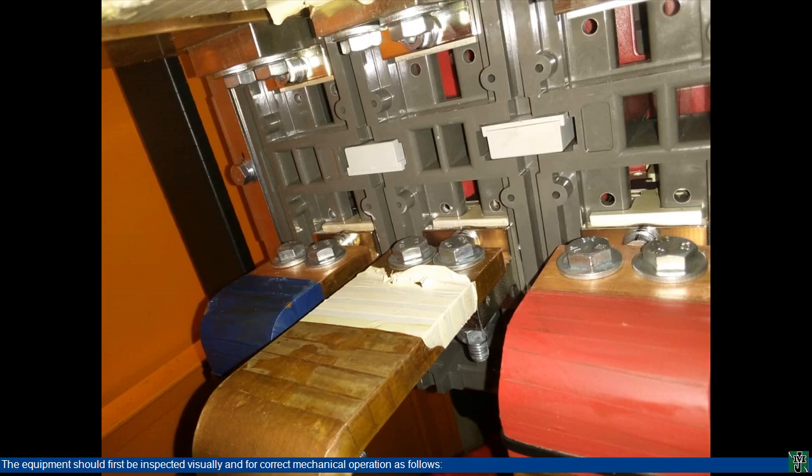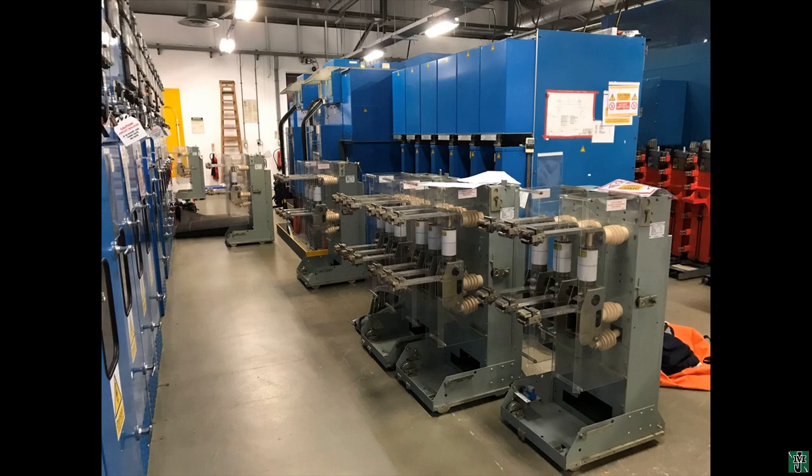The equipment should first be inspected visually and for correct mechanical operation as follows. Inspect for physical damage and compare nameplate details with platform design document requirements. Make sure that the switchgear cubicle has been correctly installed and adequately anchored to the switch room floor to withstand shock loadings imposed by operation of circuit breakers.